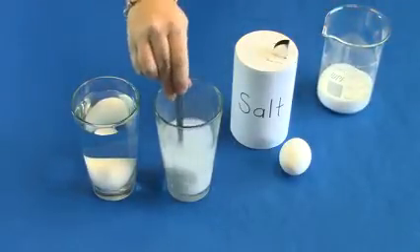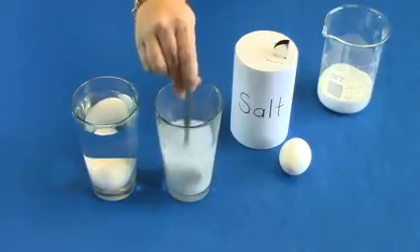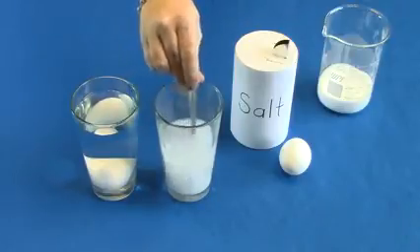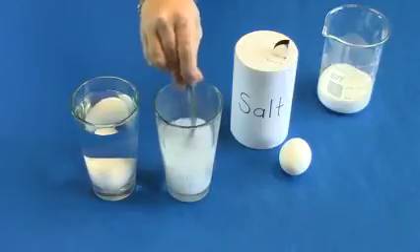This is a safe experiment for small groups of students to complete on their own. Be sure students who handle the eggs wash their hands with soap and water after they finish the activity.